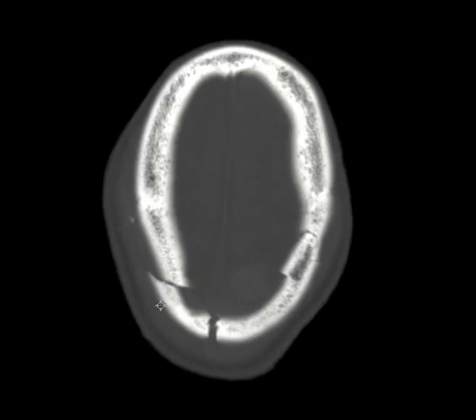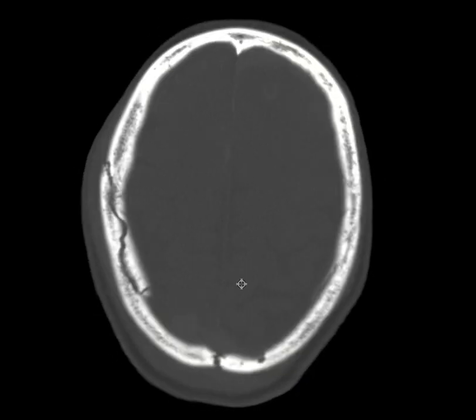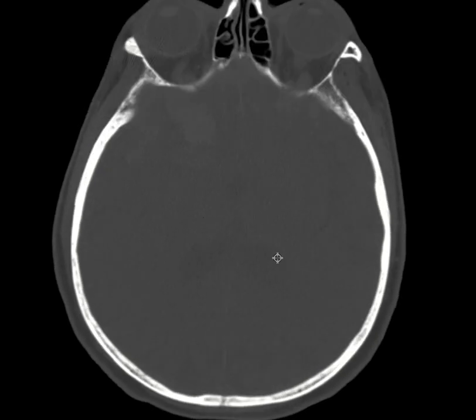These are displaced fractures of the bilateral parietal calvarium. You see that there is a diastasis along the sagittal suture. So a lot of badness happening here. So we see a lot of fracture.